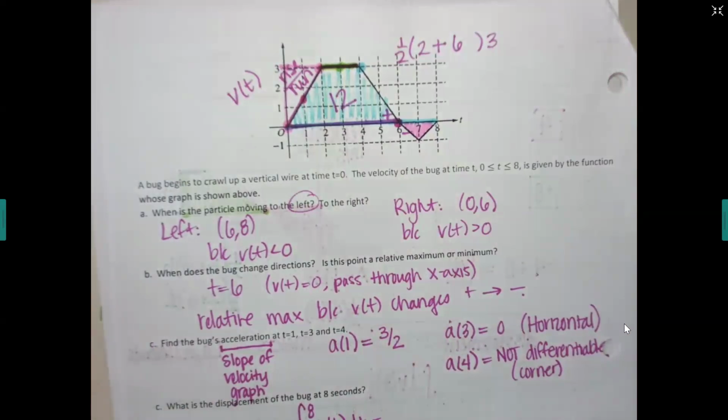So here's what we know. Over these 6 seconds, not only do we know that the bug traveled to the right, we know how far it went. It went 12 units to the right. Okay, now my triangle on the bottom represents the bug going backwards. If I want to know how much, I'm going to calculate the area. So I'm going to do 1/2. How long is my base?